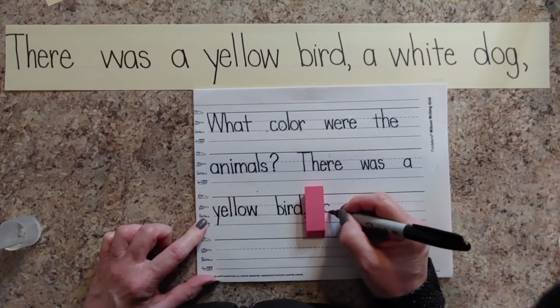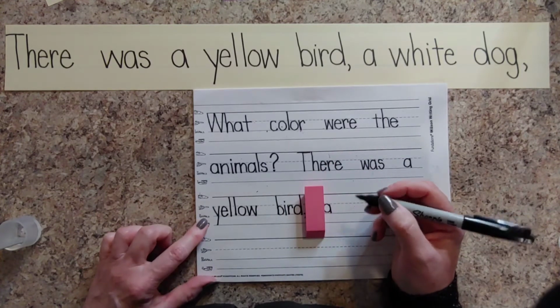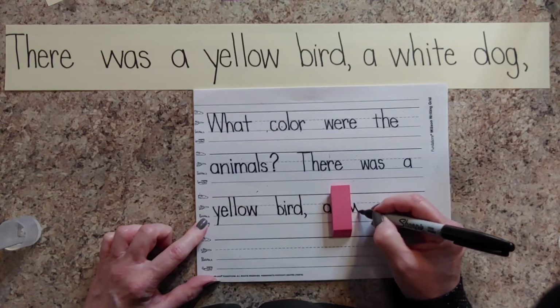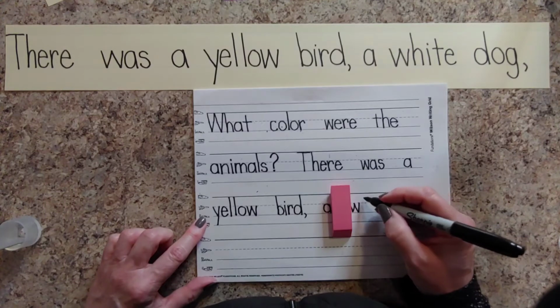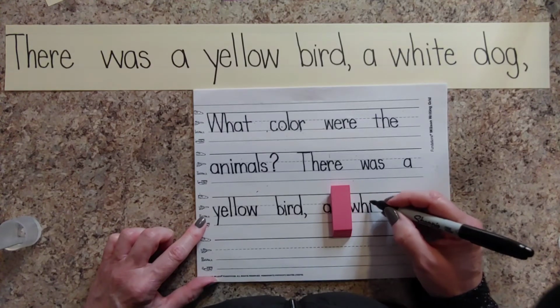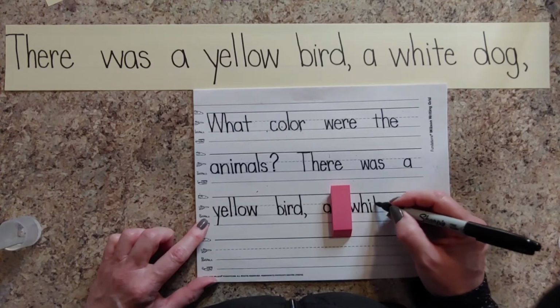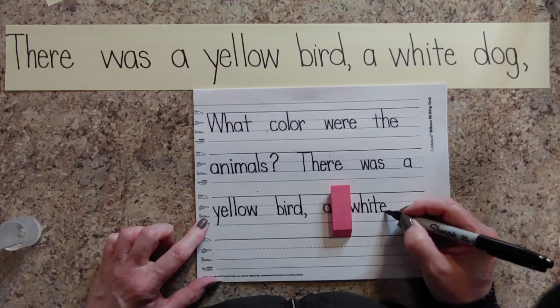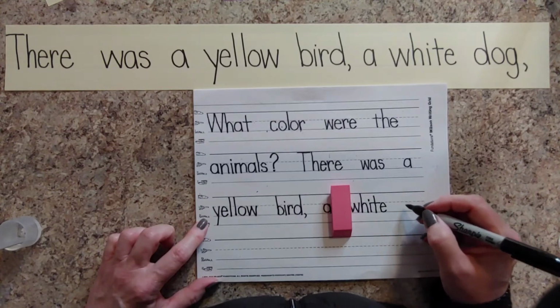We know the word a, sight word, plain line to grass line. The word white, we know how to write. W, plain line to grass line. H, skyline to grass line. I, plain line to grass line. T, cross on the plain line. E, plain line to grass line.